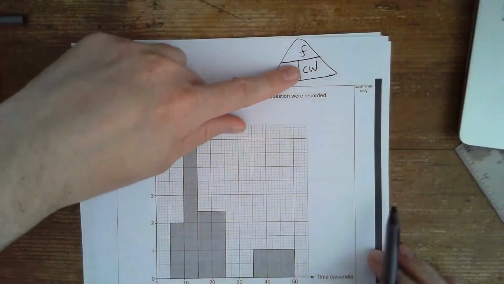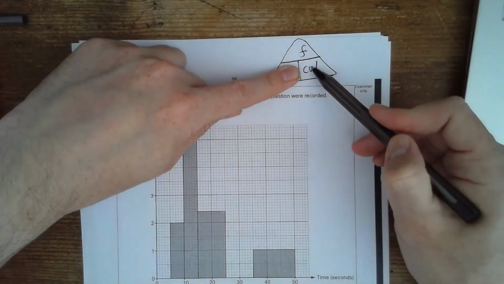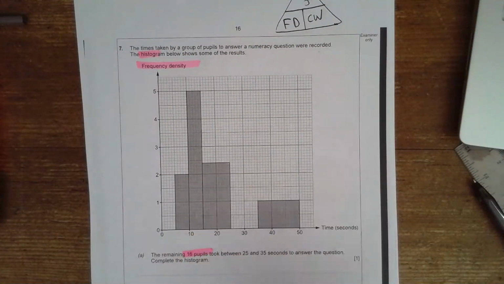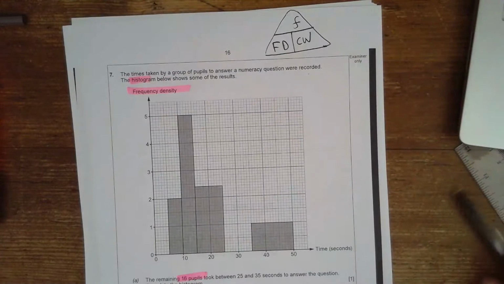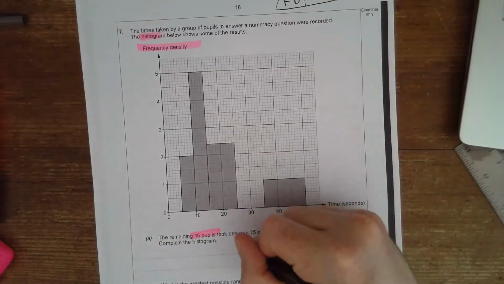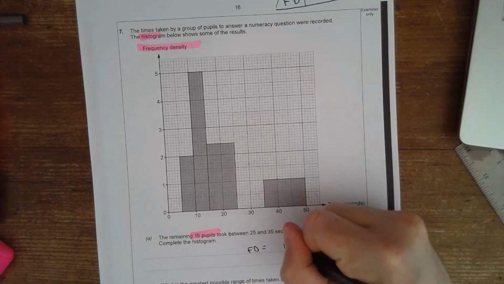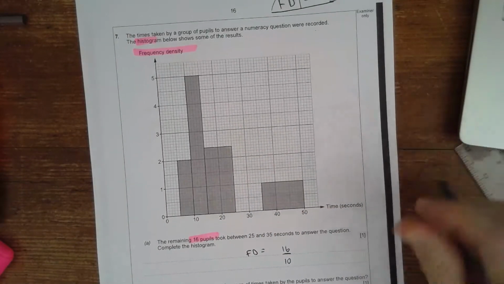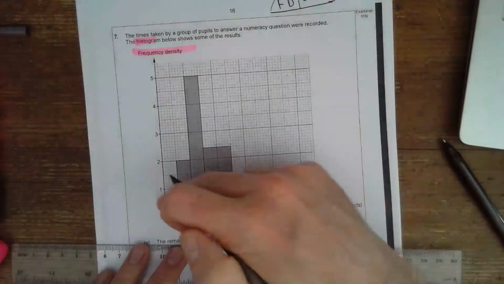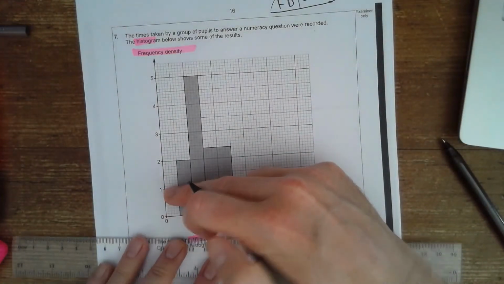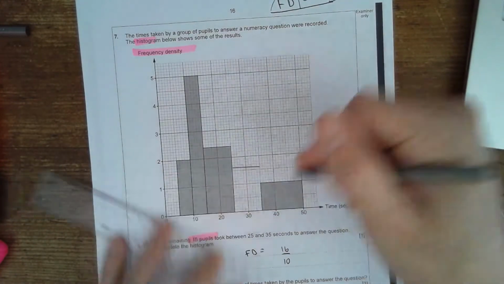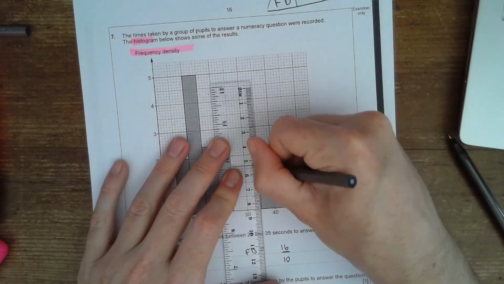So it would be the frequency divided by the class width. Now we're told that it was the remaining 16 pupils, so that tells me what the frequency is. The class width goes from 25 to 35, so that's a class width of 10. So the frequency density would be 16 divided by 10, which is 1.6. So on the ruler, 1.6 is quite a nice scale. We can see there we've gone up in 0.1s, so it's literally just going to be 1 up from 1.5. So that would be my missing bar there.